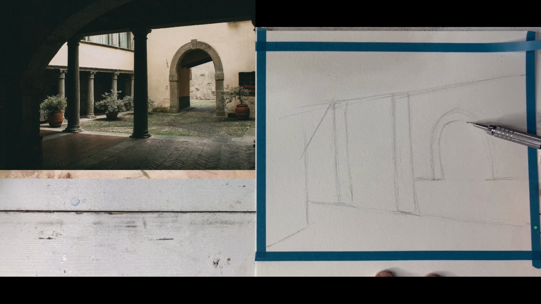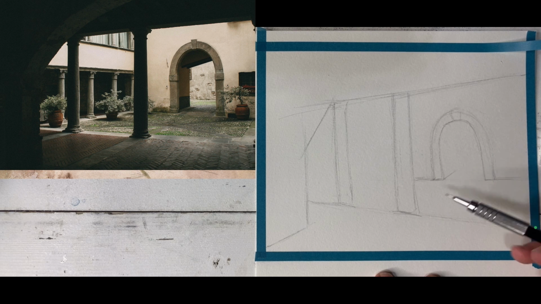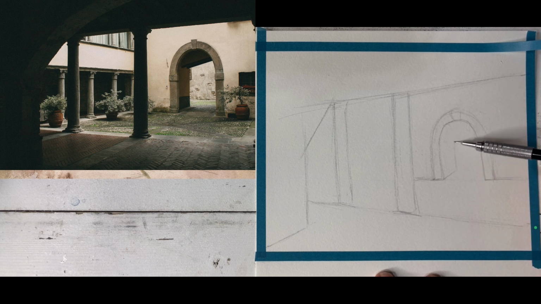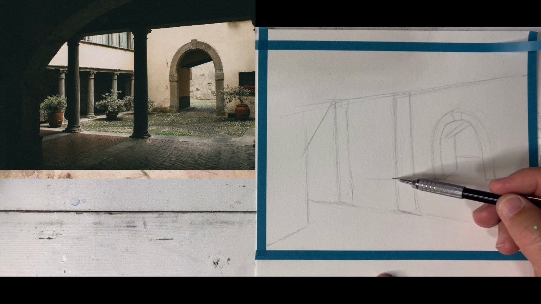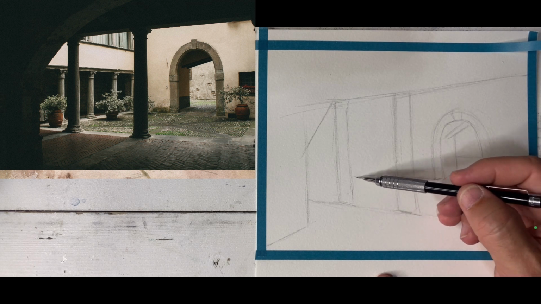Let's go ahead and add that now because it will give us the next important piece of the puzzle, which is these lines, the thickness, and a back wall. There we are. Coming together very quickly. Right behind this second column.